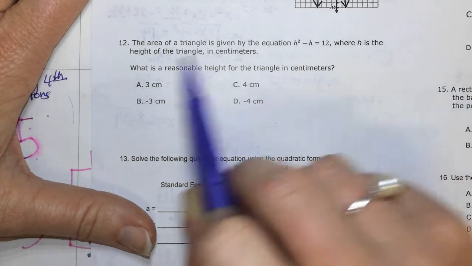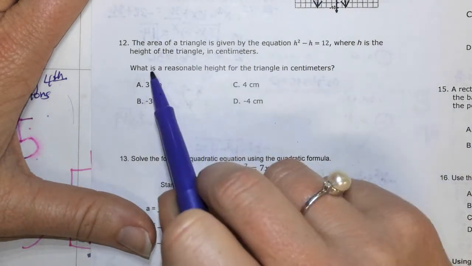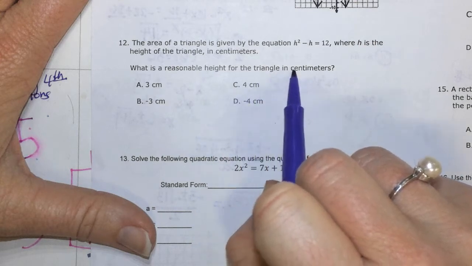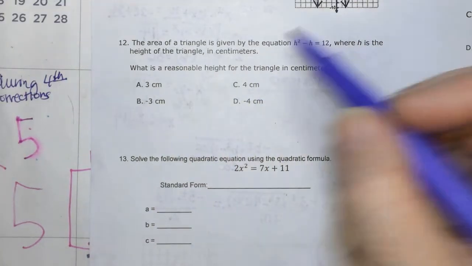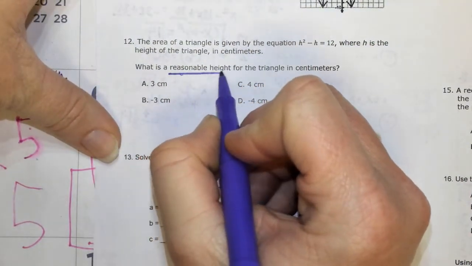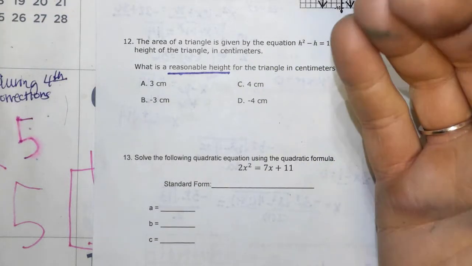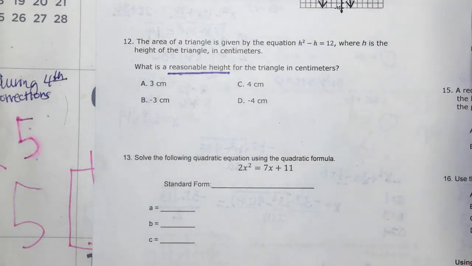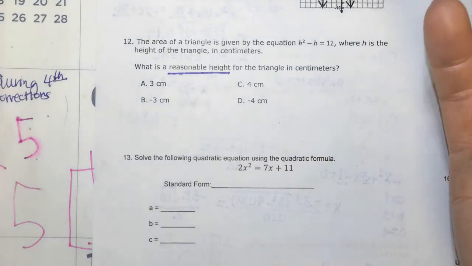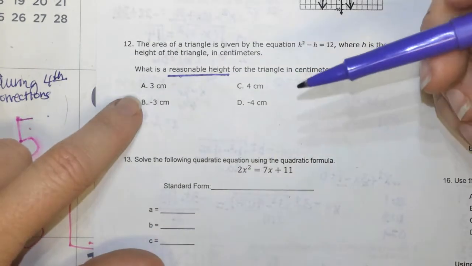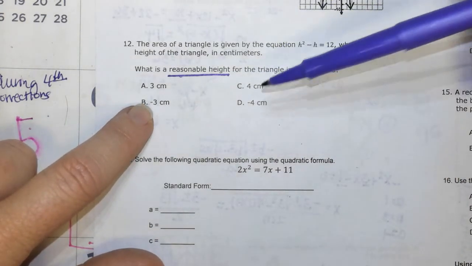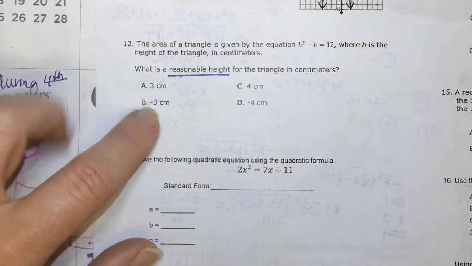12, where h is the height of the triangle in centimeters. What is the reasonable height for the triangle in centimeters? So what it means when it is asking about this reasonable height, meaning which one is going to make sense, because we might have a negative value for one of them, and it wouldn't make sense for the solution to be a negative value, because you can't have a negative measurement.